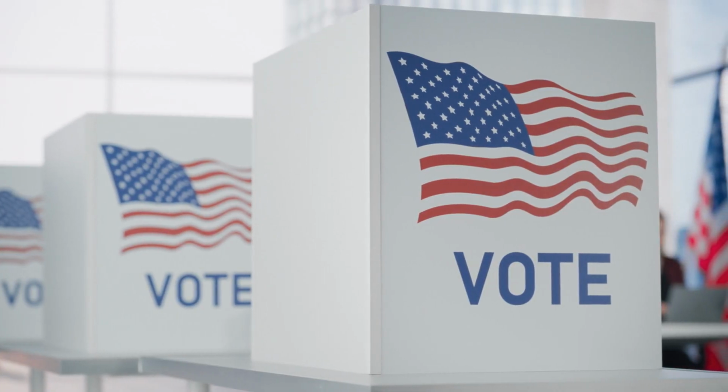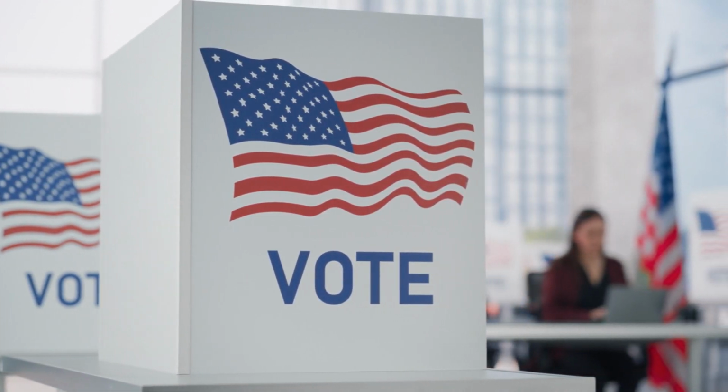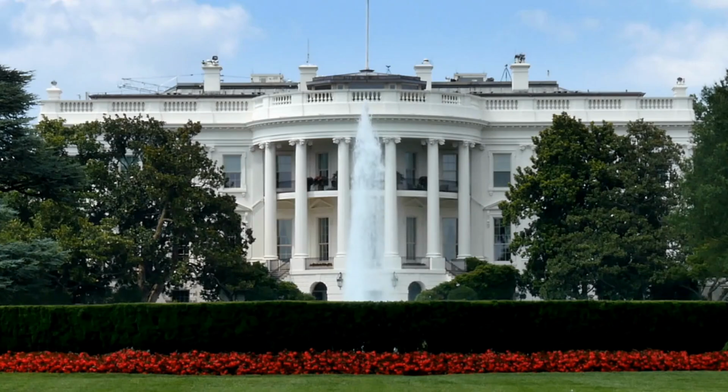The inauguration. The transition period between Election Day and Inauguration Day is a critical time for the incoming administration. This period allows for the transfer of power and the preparation of new policies and initiatives. The inauguration ceremony, held on January 20th, marks the official start of the new president's term. During the inauguration, the president takes the oath of office, pledging to preserve, protect, and defend the Constitution of the United States.